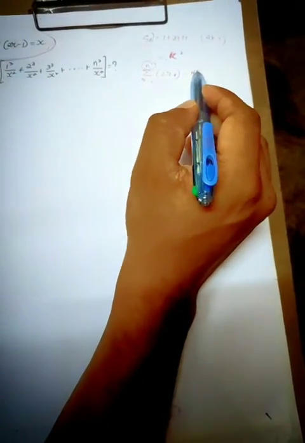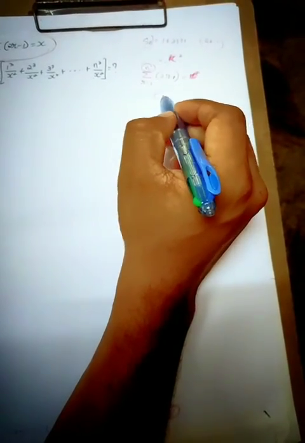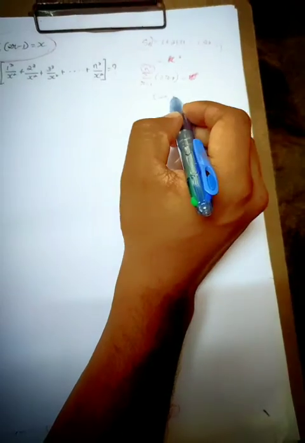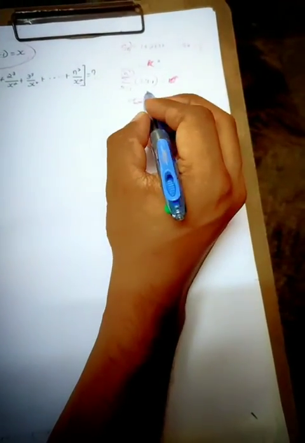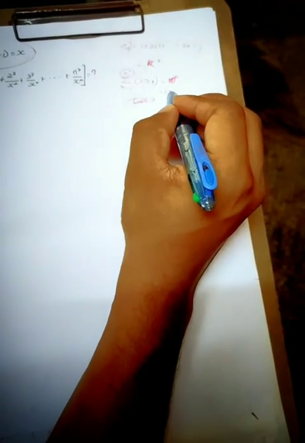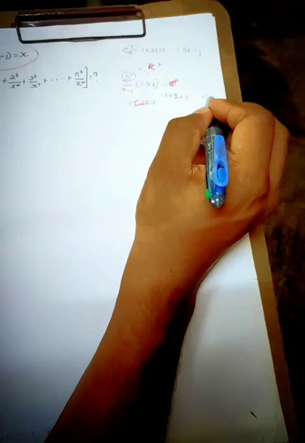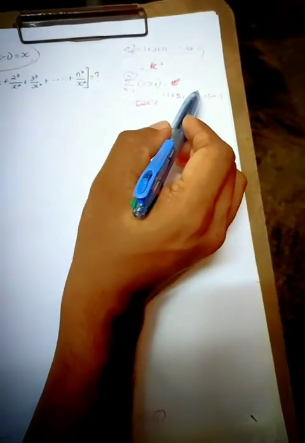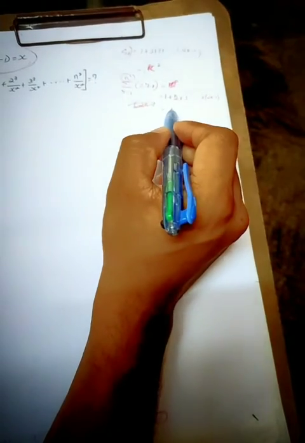So the last term is 2n minus 1. The expansion of this summation is 1 plus 2 plus 3, and it goes on till 2n minus 1, which is similar to this formula. Instead of k, it is n over here, so it is nothing but n squared.